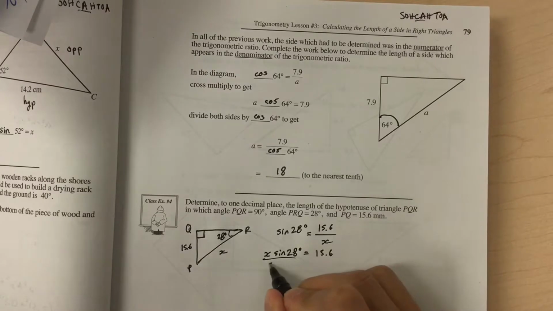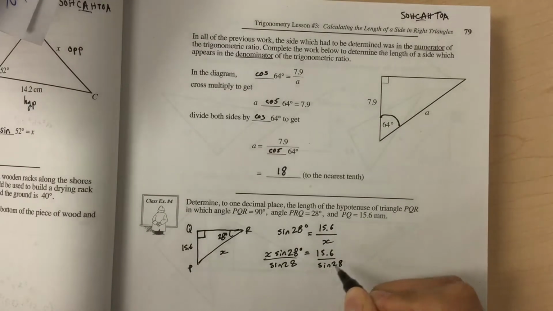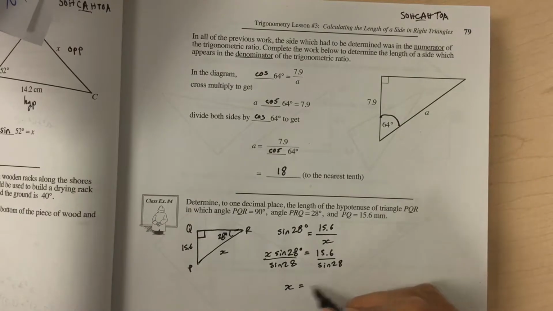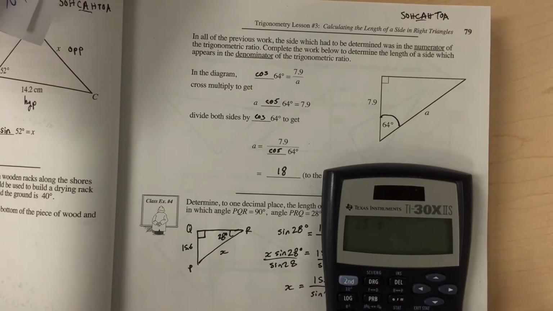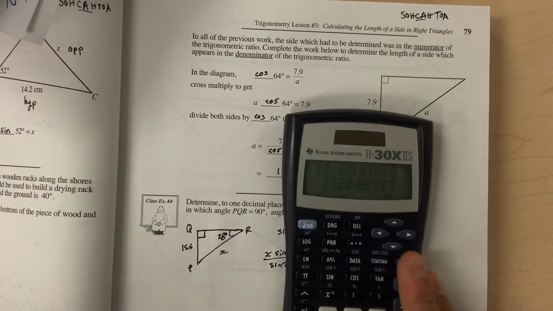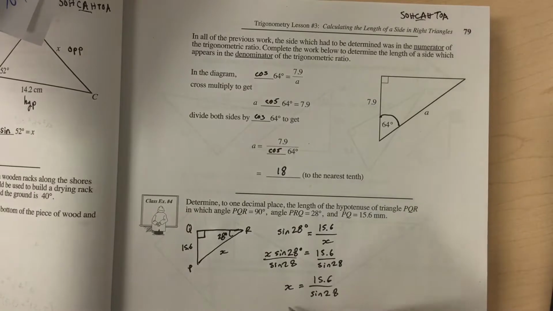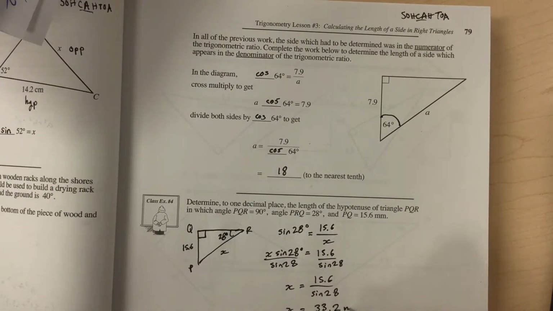But then I've got to divide by sine 28 on both sides of my equation, giving me x is equal to 15.6 divided by sine 28, which equals 33.2. So x is equal to 33.2 millimeters.